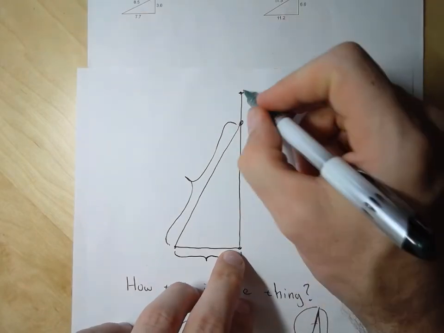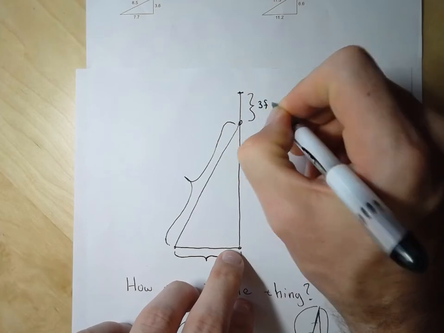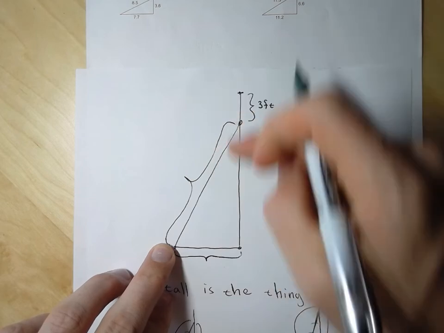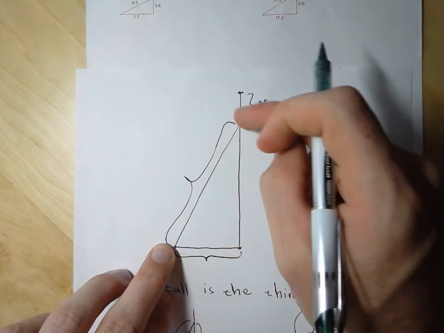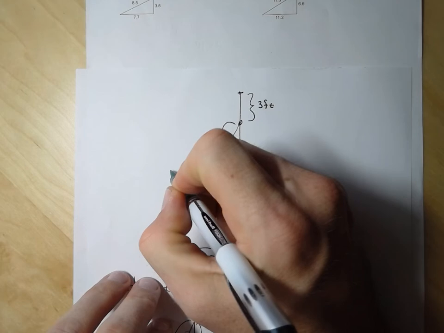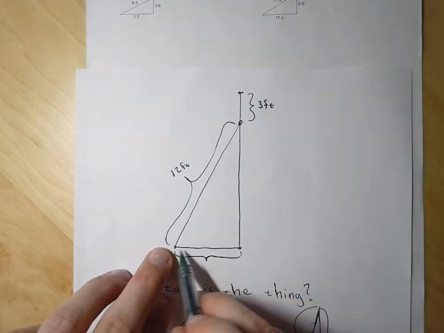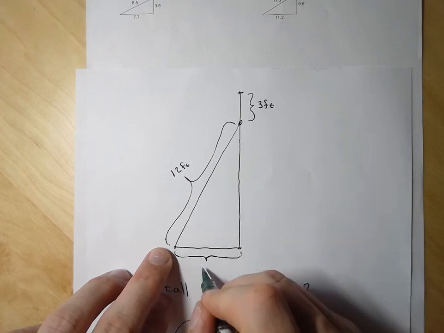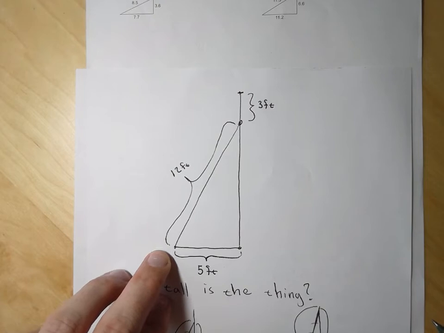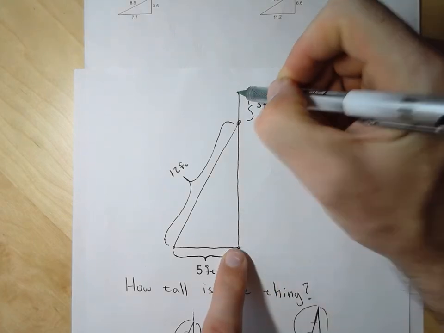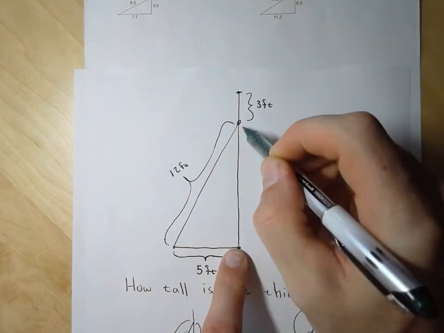And maybe we know this little chunk right here is 3 feet tall, and maybe this is a ladder leaning against the side of a building, and so there's 3 feet here, and maybe we know this is 12 feet, and maybe we know that the ladder is 5 feet away from the wall. So the question is, how tall, or what is the length of this line here?